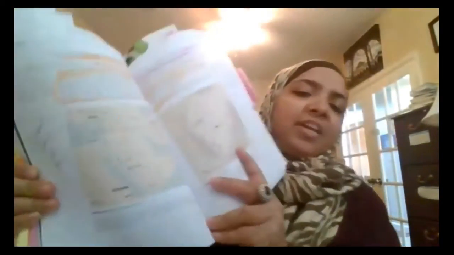So here's another really nice map, the journey of Salman al-Farisi. For those of you that have the book, on page 180, that's a nice little map. So on page 180, that is the route of Salman al-Farisi.